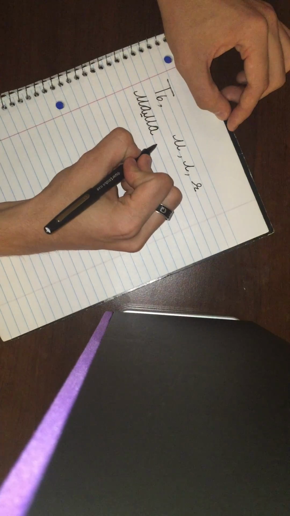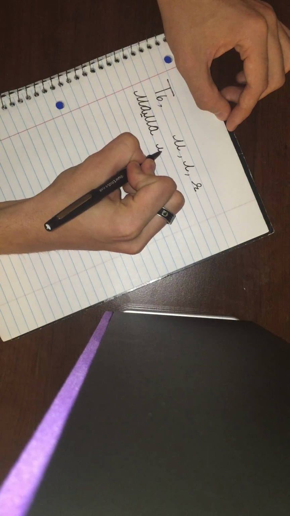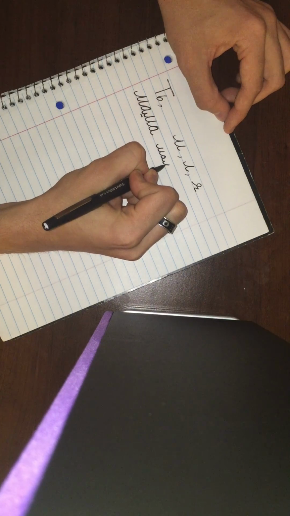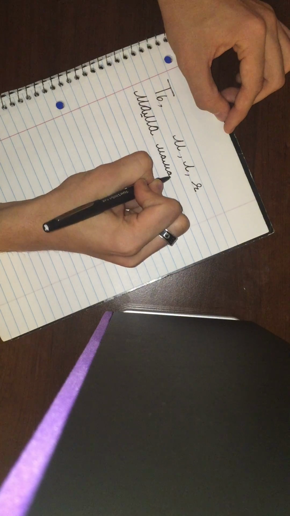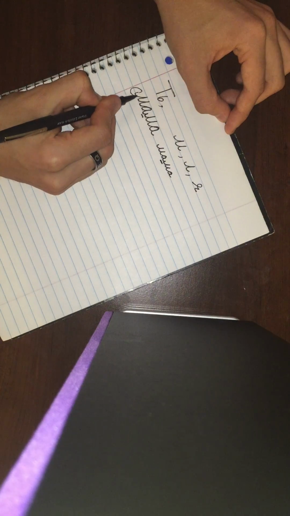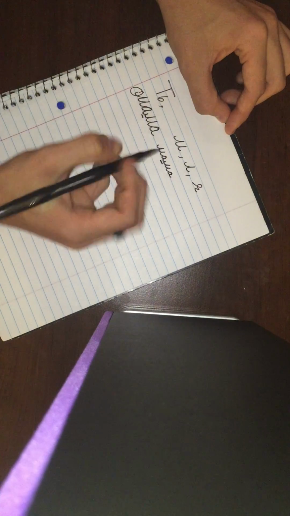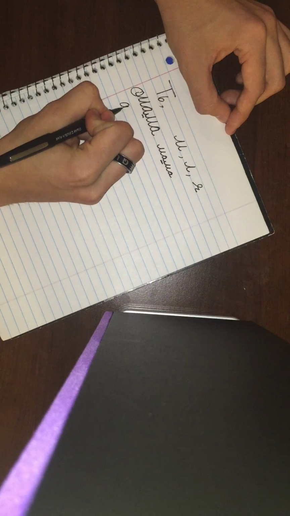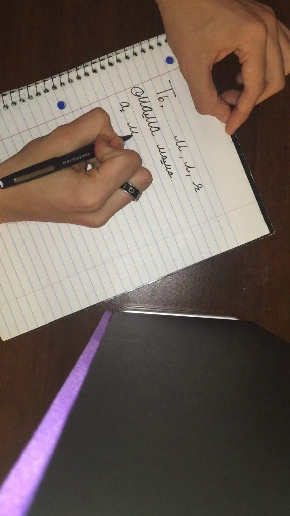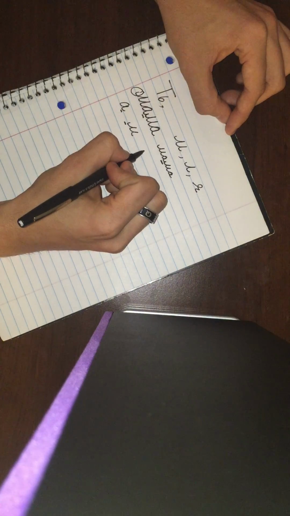So we'll write it again. But I'll write it smaller. Add the tail. Right there. You just gotta end it and then act like you're starting from this point again. So you just connect. Pretend we're writing A, see that tail? And then we're writing M, see that tail? You gotta connect them.